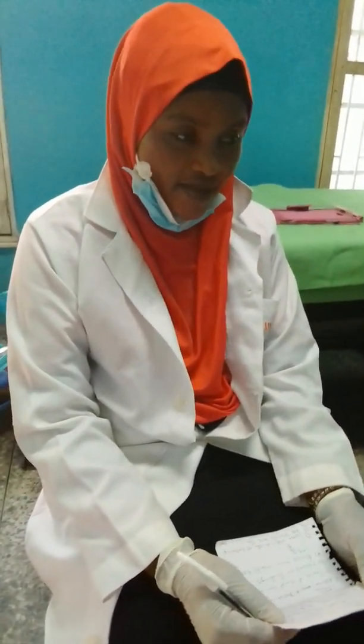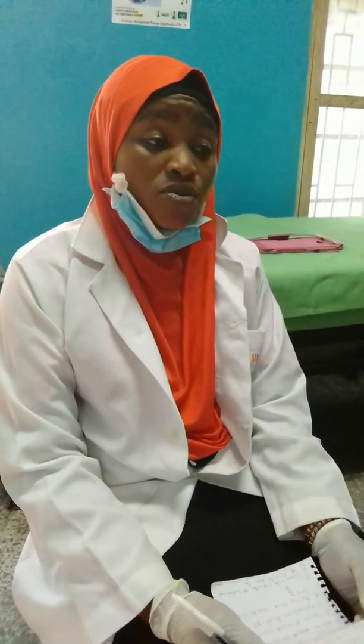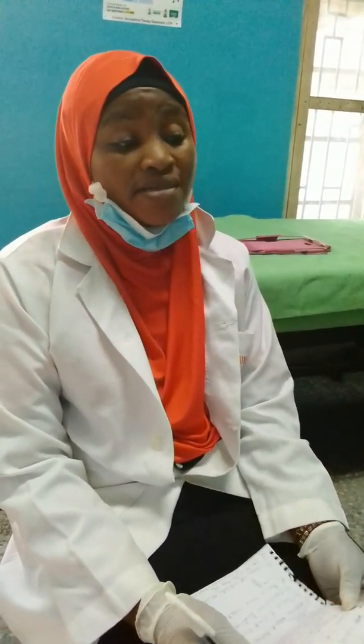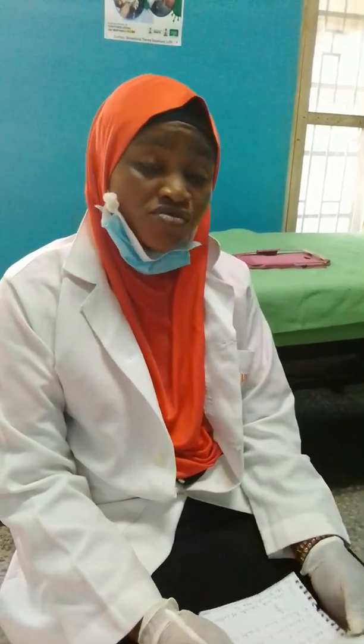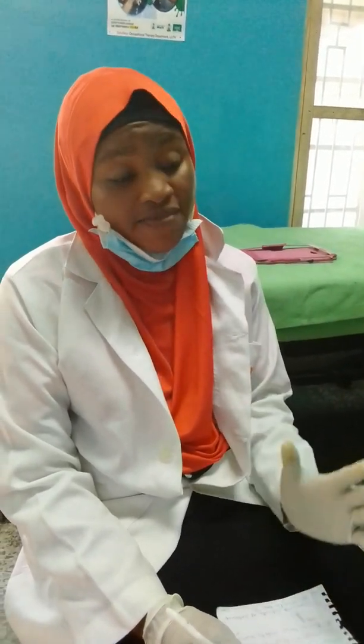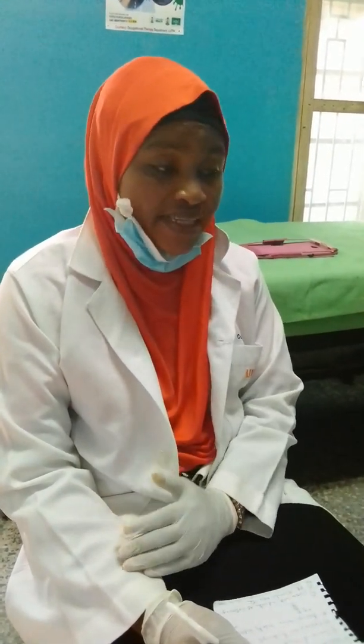I'm reflecting on the interaction between myself and Mr. Grigo. And for this reflection, I will use Gibbs reflective cycle to structure my reflection. So I was given a task to assess and train Mr. Grigo on how to dress, using his left hand to support his right hand side, which is the affected side.